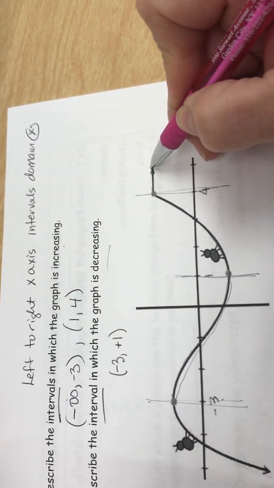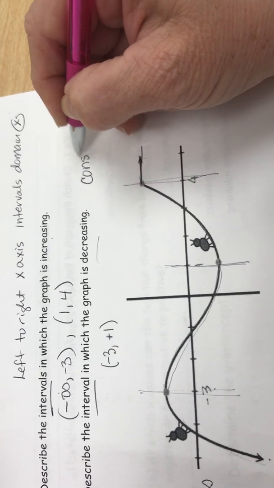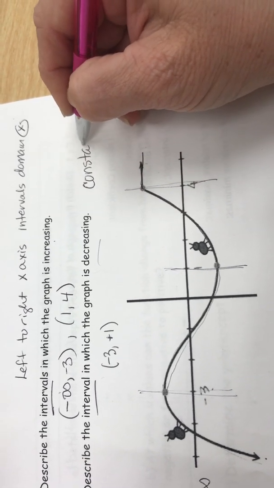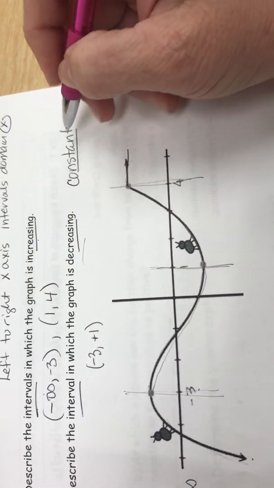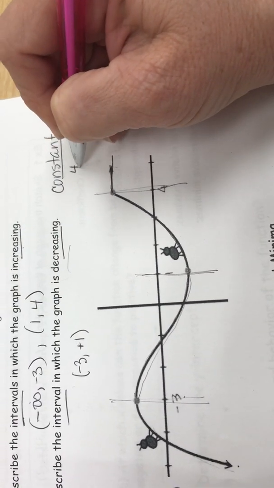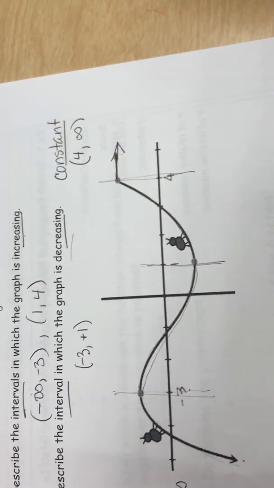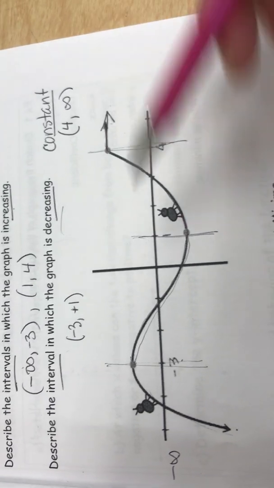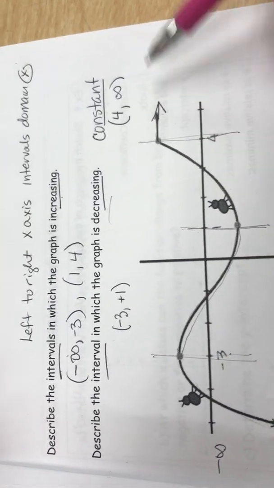Then right here, it's just constant. It's horizontal. So that's yet another thing that they ask about. You are either increasing, decreasing, or constant. So the x value is 4, and then it had an arrow, so 4 to infinity is when it is constant. So it was increasing, decreasing, increasing, constant.